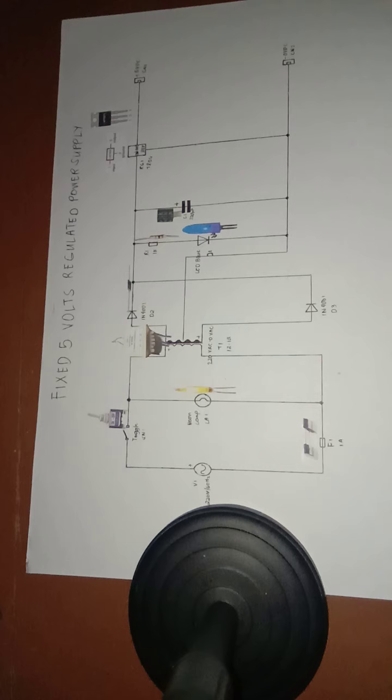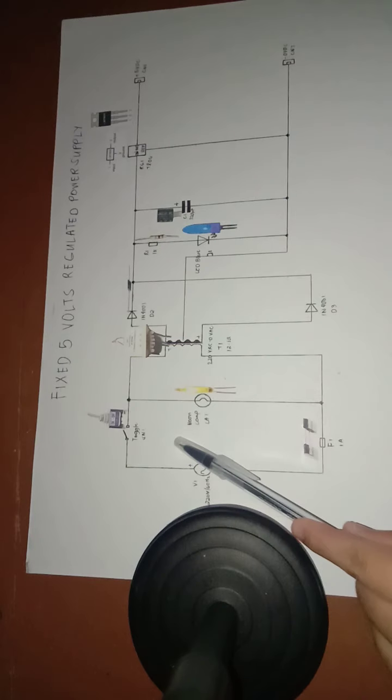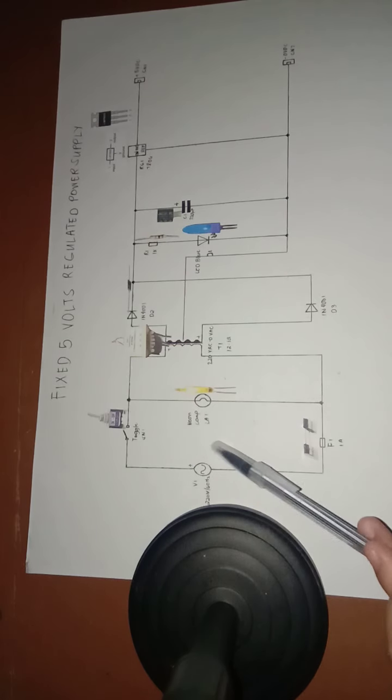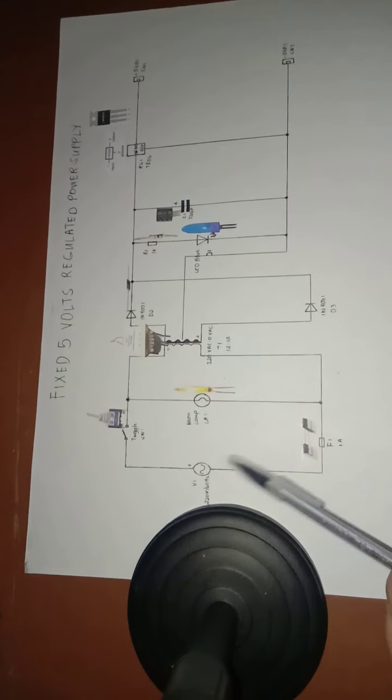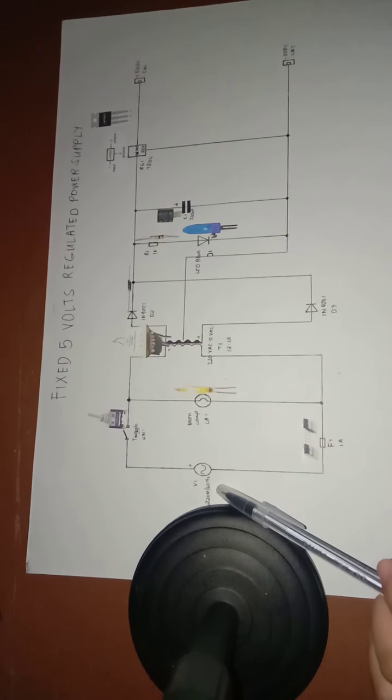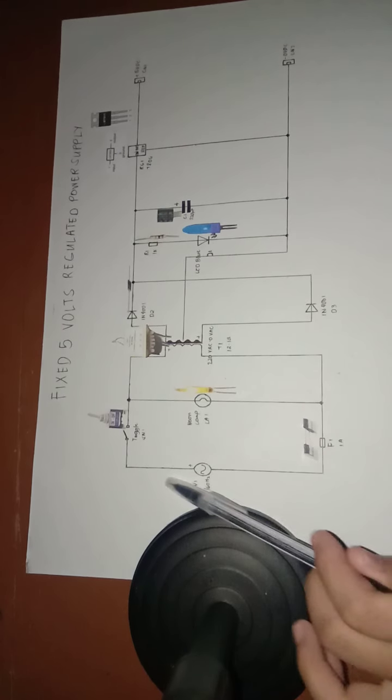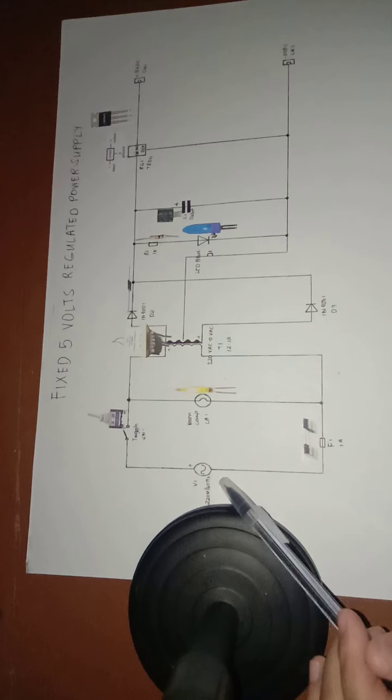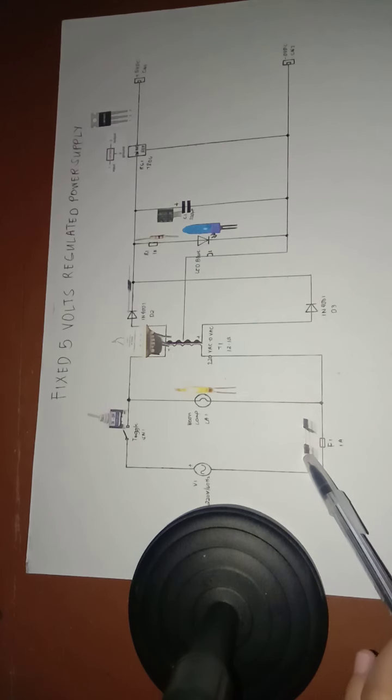Good morning, sir. So for today's video, I'm going to demonstrate the fixed 5 volts regulated power supply with the flow of schematic diagram. This side of the electrical circuit of the schematic diagram has a power supply of 220 volts. This side will go into the switch and this side is going to the fuse.